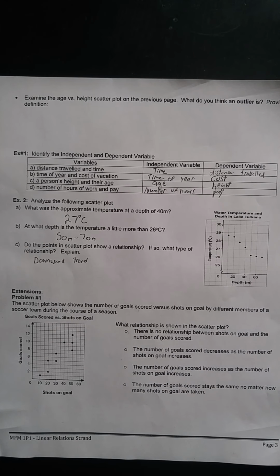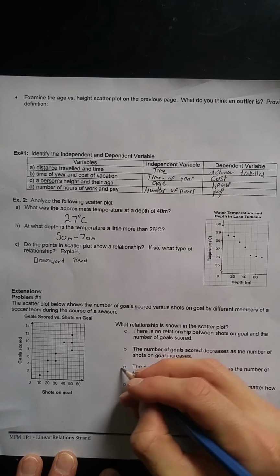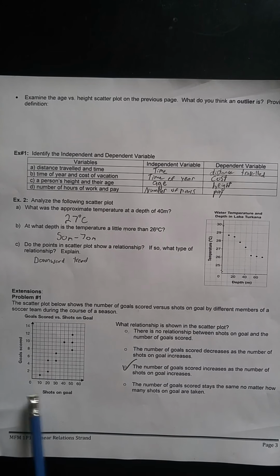Okay, the number of goals scored decreases as the number of shots on goal increases. If we look at our graph, we can tell that's not true because as the amount of shots on goal increases, so do the goals scored. Okay, so let's read the third one. The number of goals scored increases as the number of shots on goal increases. Okay, so we know this one is right because as we get more shots on goal, there's also more goals scored.